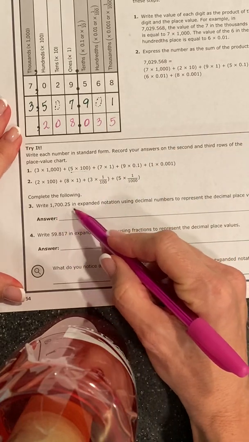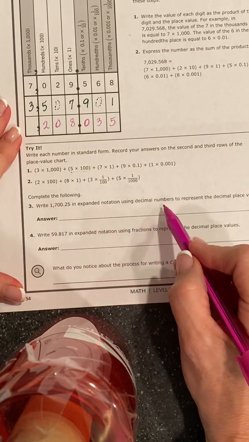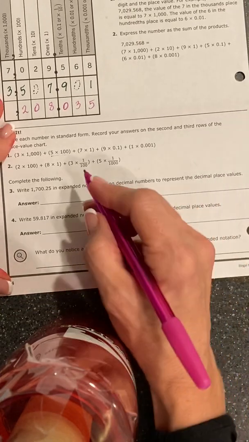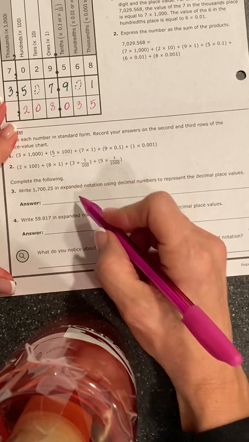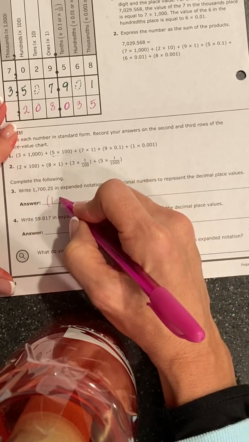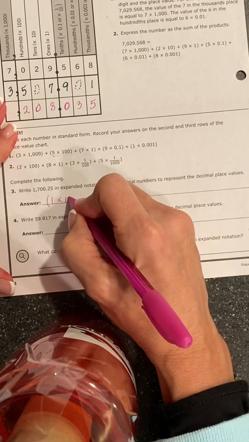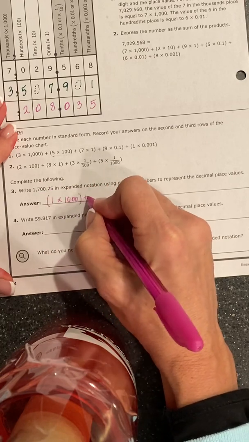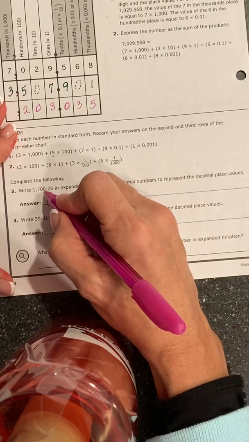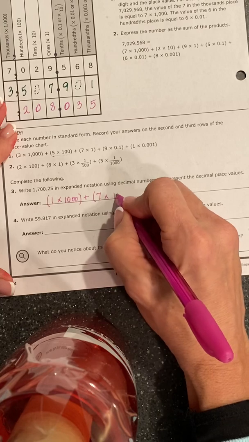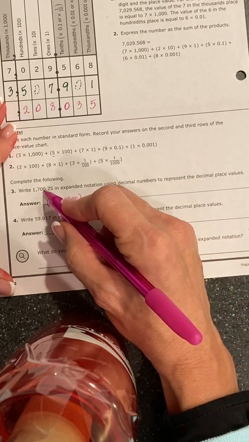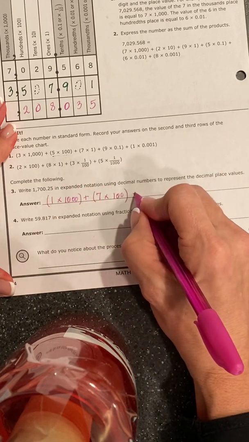Then it says, write this number in expanded notation using decimal numbers to represent the decimal place values. Well, guess what? We have been doing this already on our math calendars. So we're going to take the first number 1, and we're going to do 1 times, what place is that 1 in? 1,000. Move to the next digit, and that's a 7. 7 times the 1's, 10's, hundreds, so it will be 100. Moving on, 0, 0, we have a decimal point. Then we go to the 2.